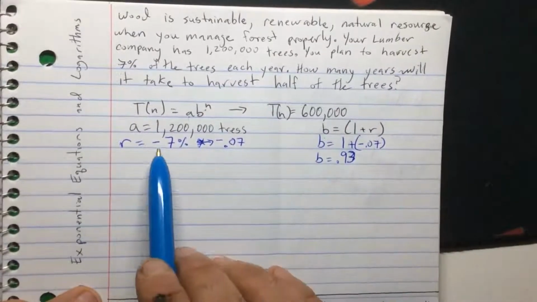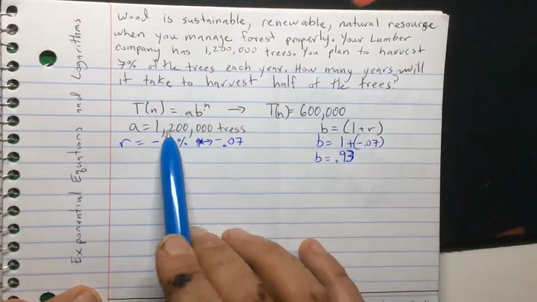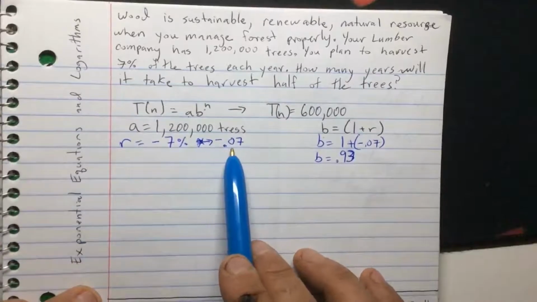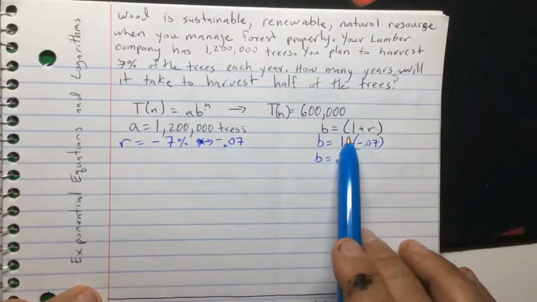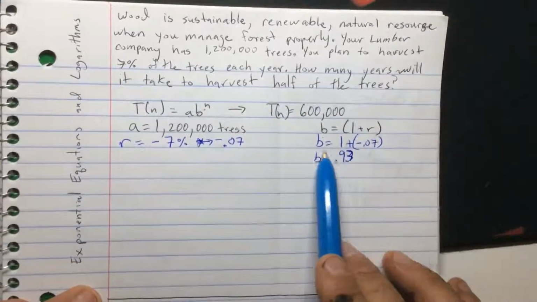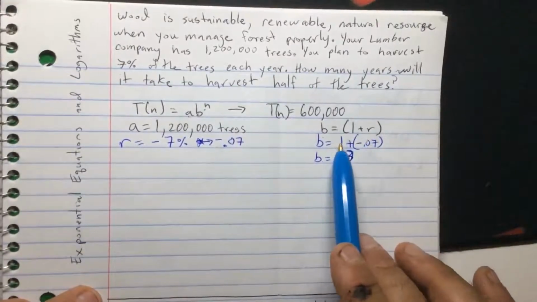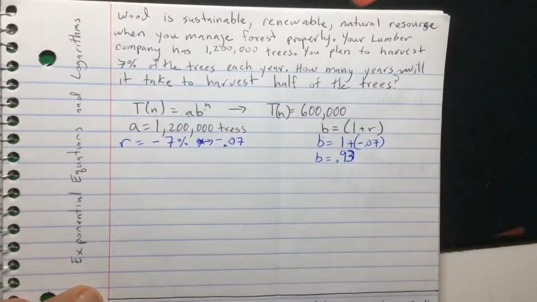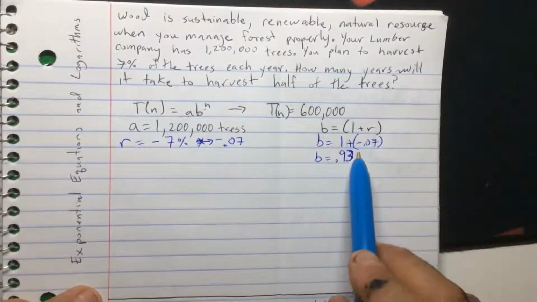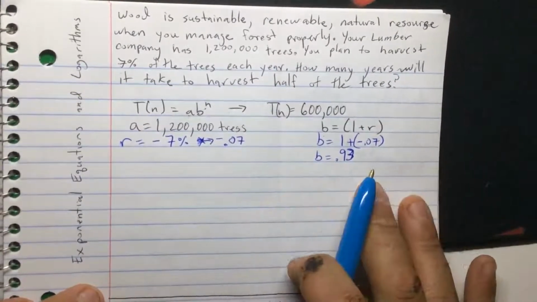Once again, I'll explain it again. We're cutting down 7% of the trees every year. That means we're losing 0.07. So when we add it to our B, which is 1 plus our rate, it's going to subtract, and this is going to give us a decline. If we had anything besides a negative here, it would make it an exponential increase, but we're cutting down trees. So we know it's going to be an exponential decay, not an exponential growth.